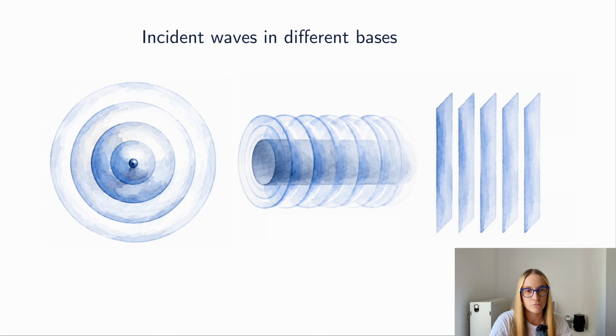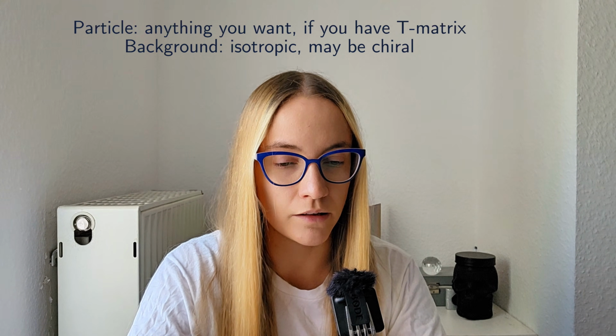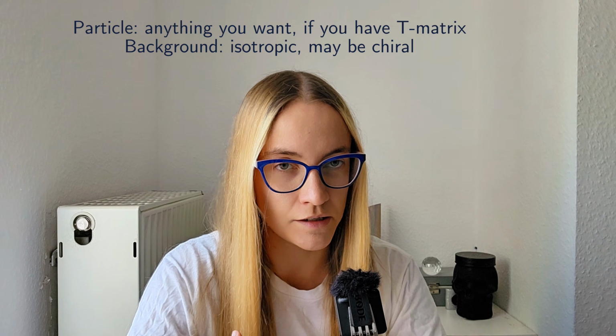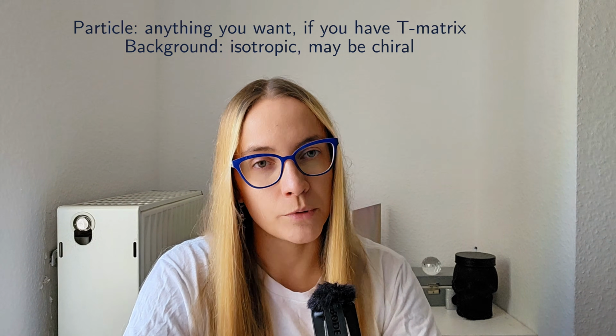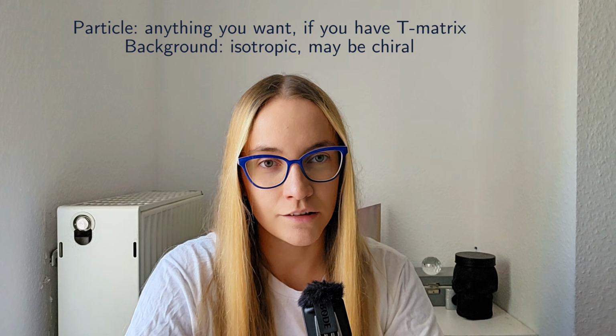Okay, let's make a short overview of what you can actually compute with TREAMS. First of all, we have some incident wave, and it can be actually any type of wave: spherical, cylindrical, plane wave. Combinations you can probably use, but it cannot be that straightforward, but still possible. All of the following, which I'm going to tell after, can be done for isotropic materials. So anisotropic scatterers can be solved, but the background medium should be isotropic. But it can be chiral.